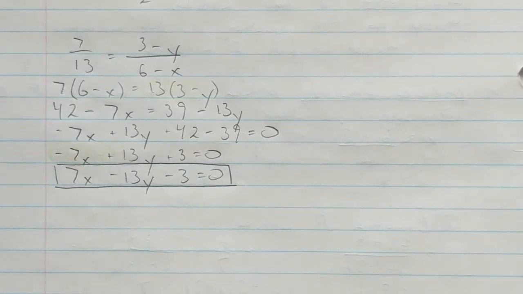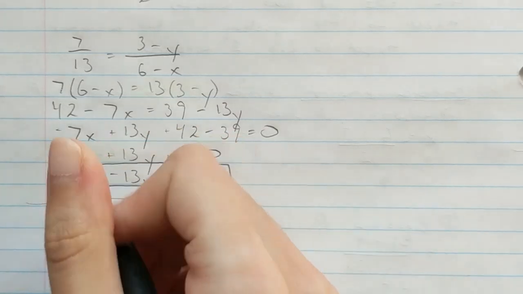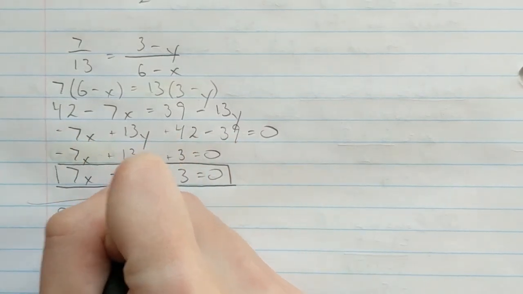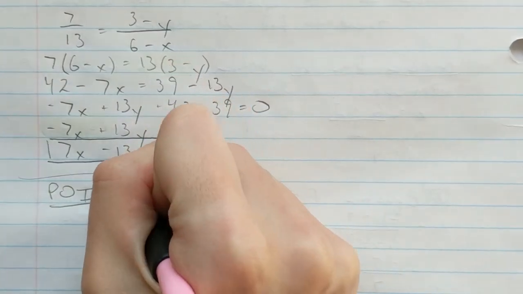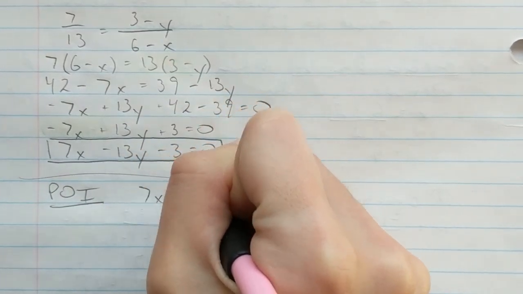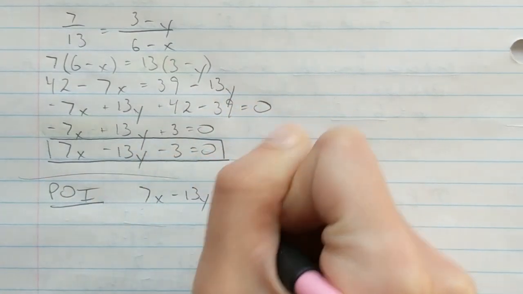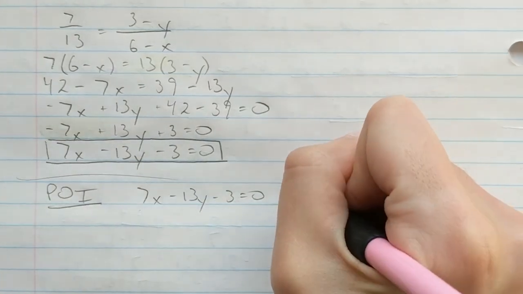Recall, we are looking for the point of intersection between these 2 medians. So I have now found both equations of the medians, and I can now find the point of intersection either by solving by substitution or by elimination. I'm looking for the point of intersection between this equation and my previous equation.